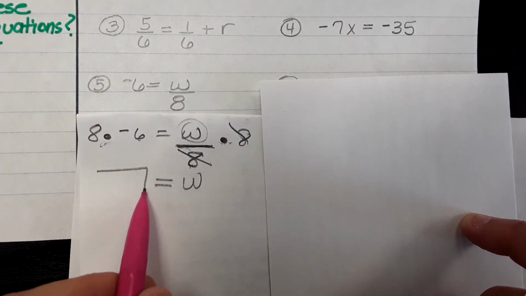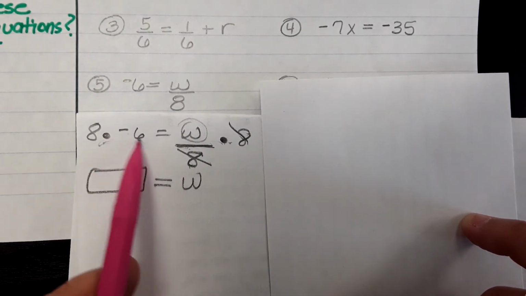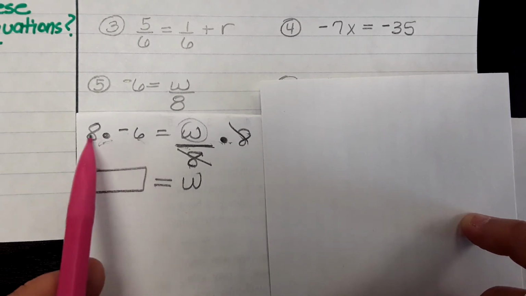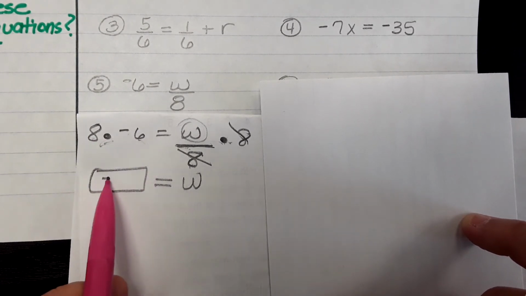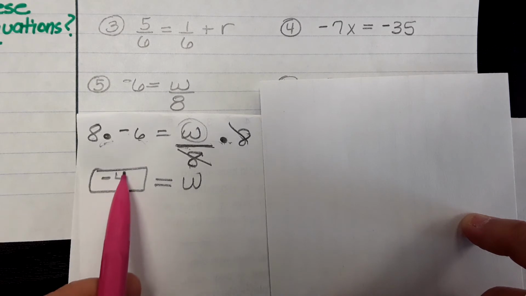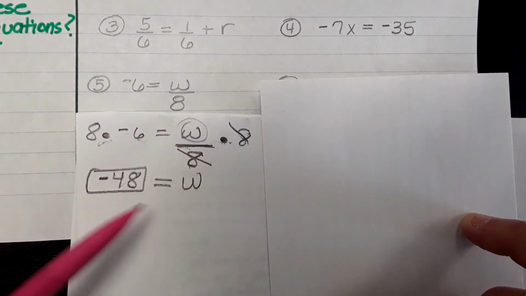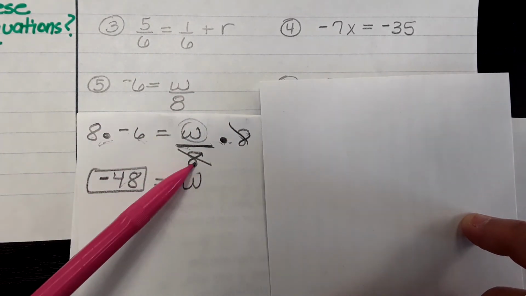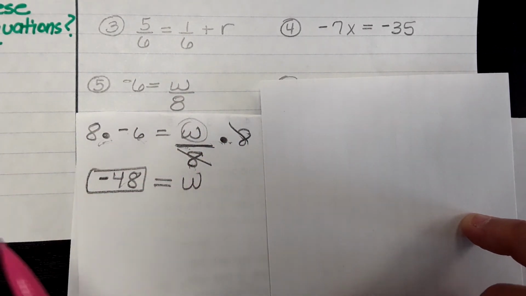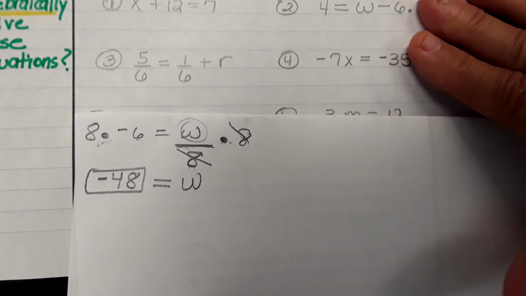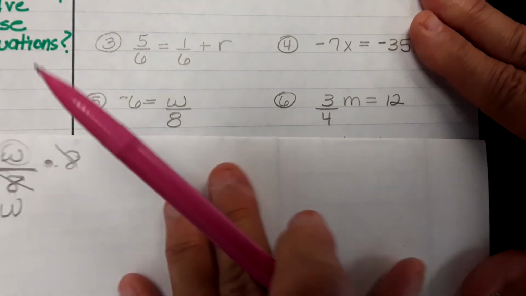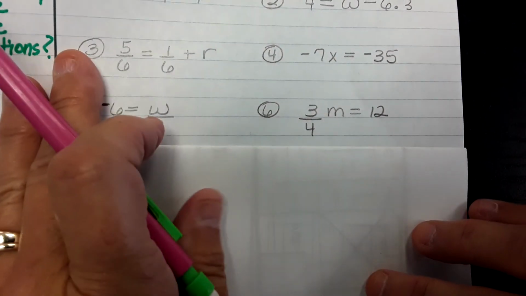The divide 8 and the times 8 cancel, leaving us with W equals, and we've got a positive times a negative. A positive times a negative is a negative, and 8 times 6 is 48. Notice the algebraic process. Show the inverses canceling out. All right, we're down to 3 more examples. Can we do it? Oh, number 6, more fractions.